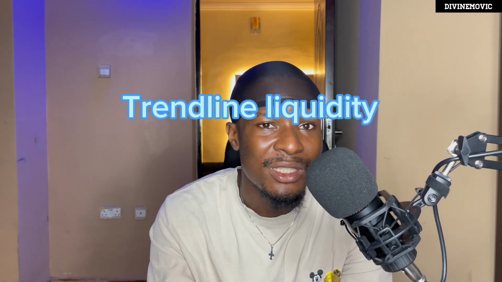The trendline liquidity is very important because it can be on the higher time frame and on the lower time frame. Mind you, the first two types of liquidity I explained are often used on the lower time frame, but the one I'm explaining right now is often found on the higher time frame, like the 4 hours time frame, daily time frame, and most times 1 hour time frame.